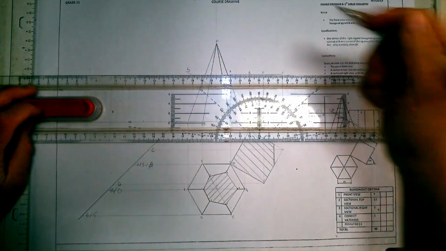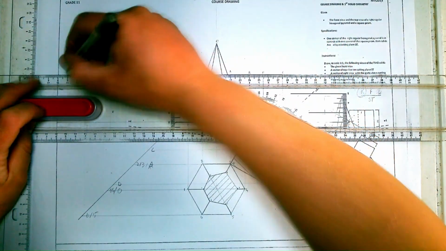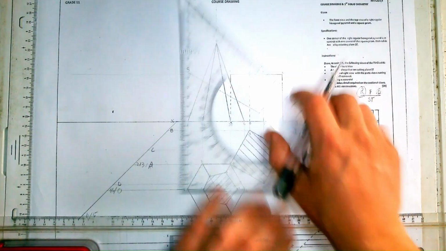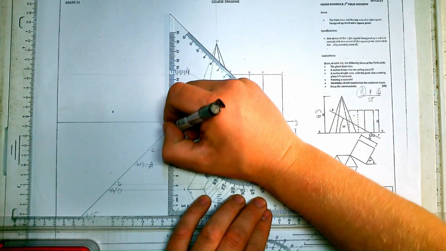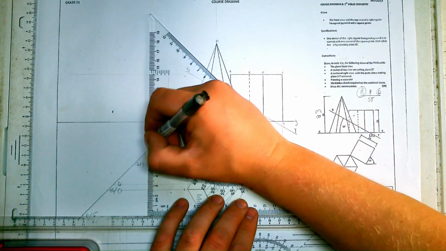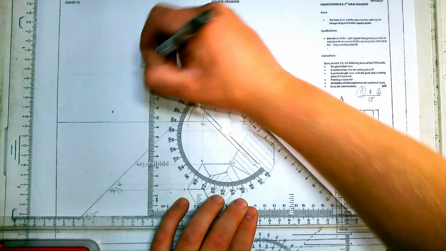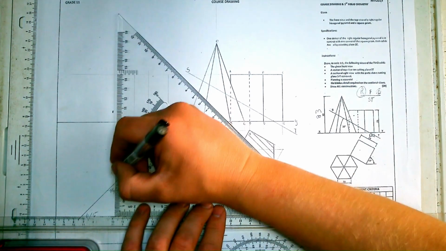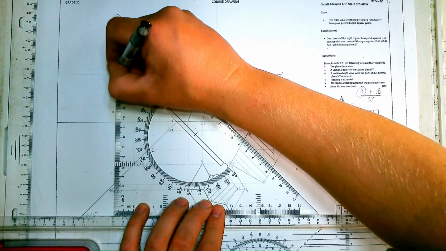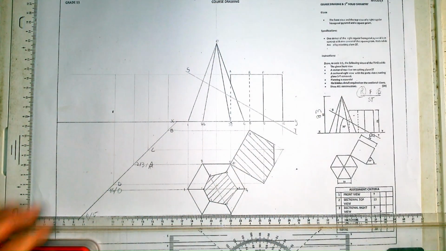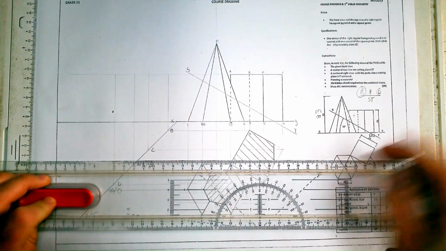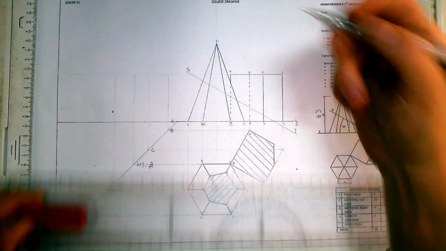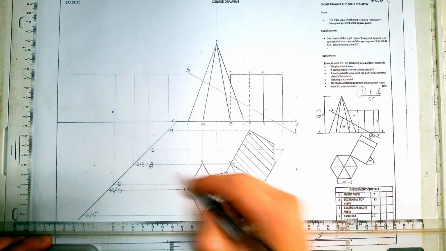So I'm going to take the height of the square over to my right view and draw line B, C, A, and D. Okay, now we are going to figure out where it's going to cut.